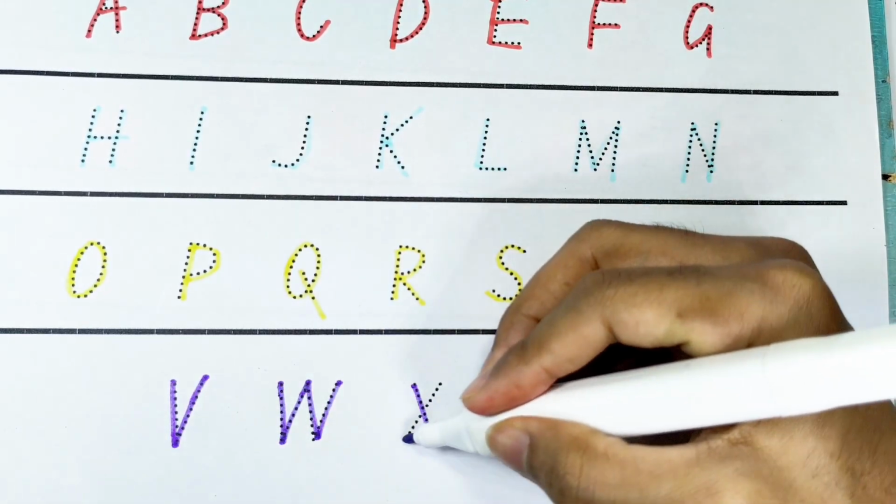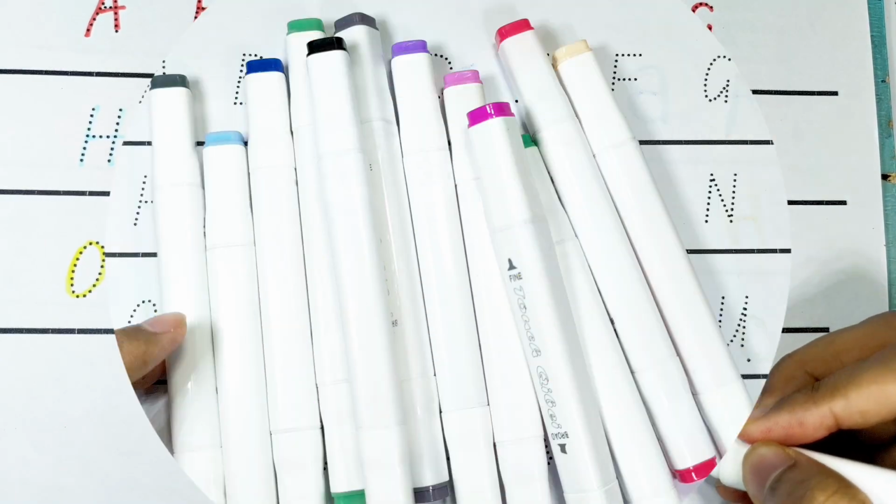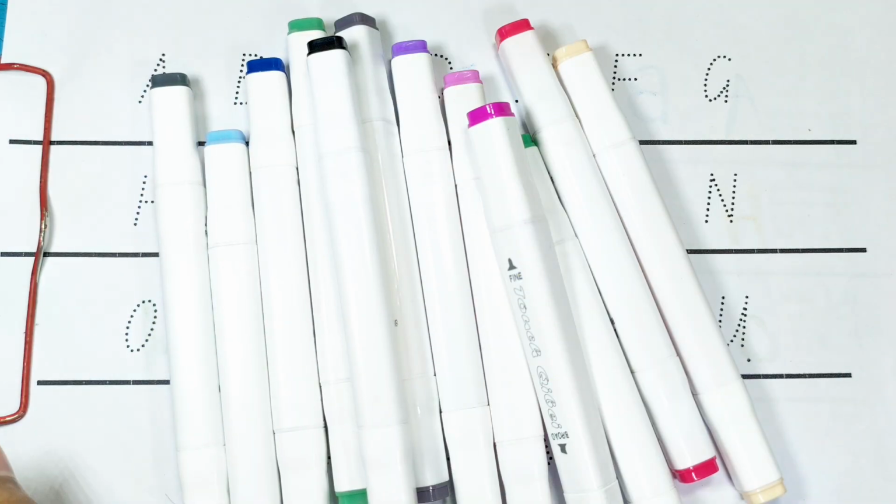Now we're writing the alphabet of X. The next one is Y. The last one is Z. Stay with us. Now we're writing capital letter alphabets A to Z.